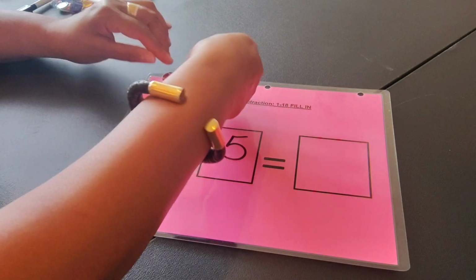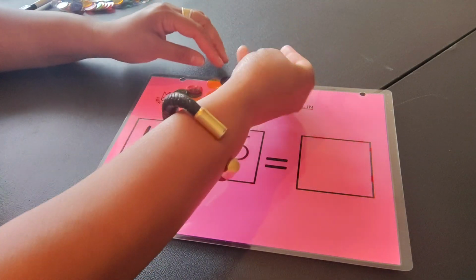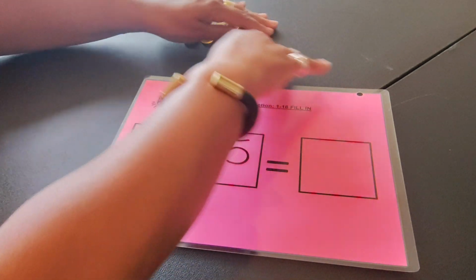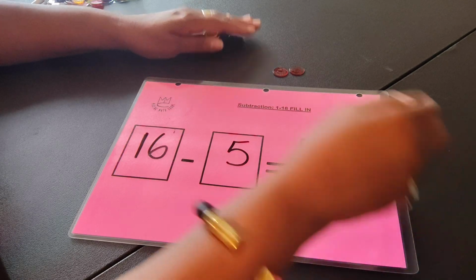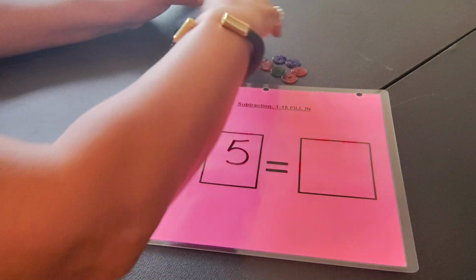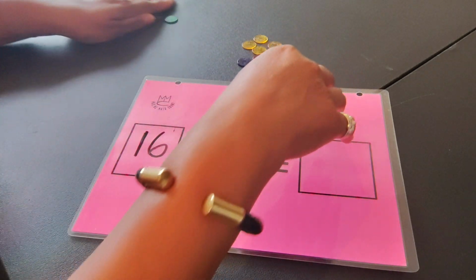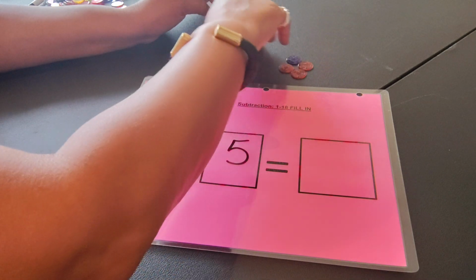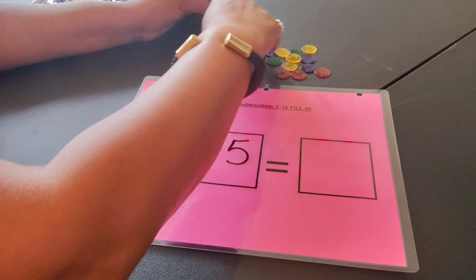The idea is to know that we are taking away. So we have this number here, and then we must take away from it. So let's count out 16. You can have them even count by twos, because in second grade, a child should be skip counting as well. 2, 4, 6, 8, 10, 12, 14, 16. So now that I have 16 chips, double check. 2, 4, 6, 8, 10, 12, 14, 16.